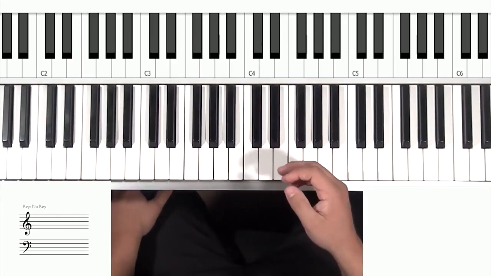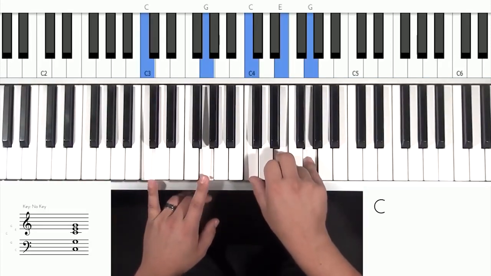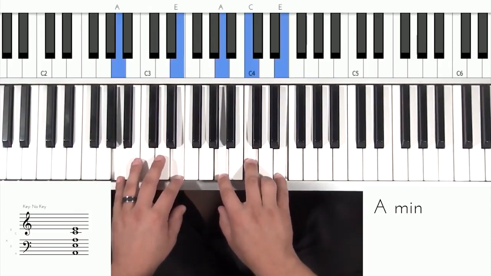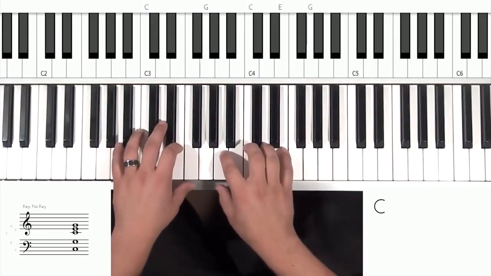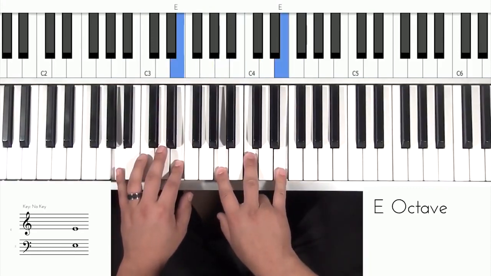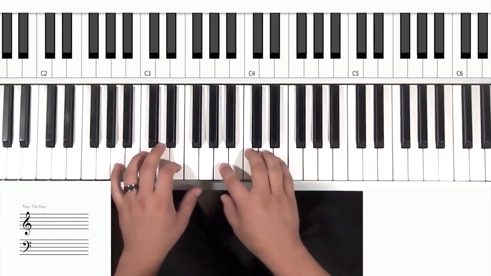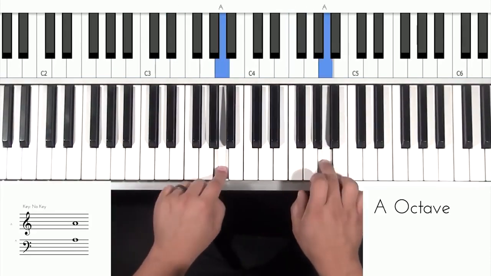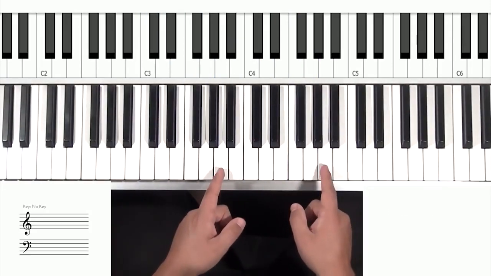So if we were to take this into the key of C and play Amazing Grace, the main chords would be a C chord to an A minor chord. So you can go, so Amazing Grace, right? So you go from a C and then to an A minor. So it turns out that the A minor is a 6th chord in the key of C. Okay, so 6th chord in the key of C.